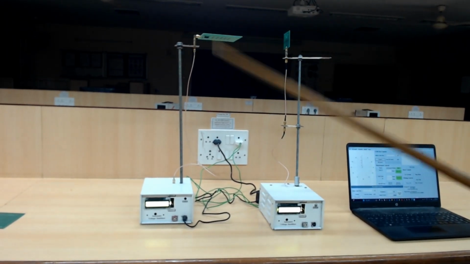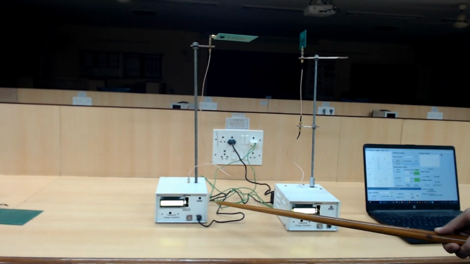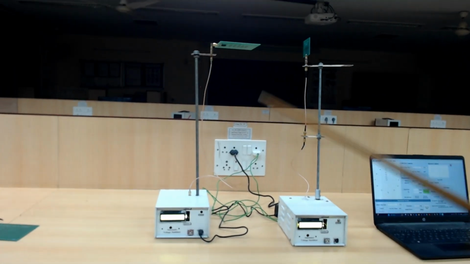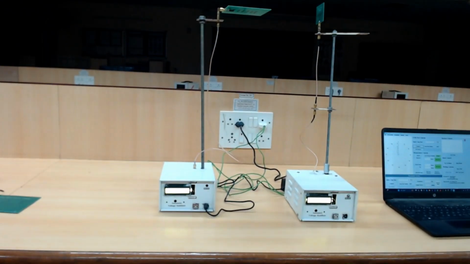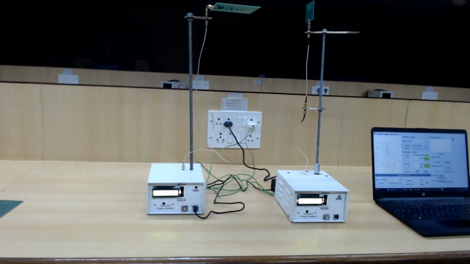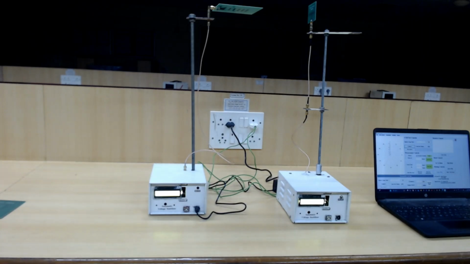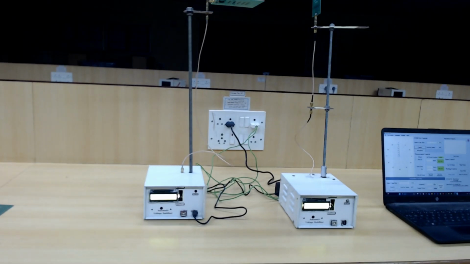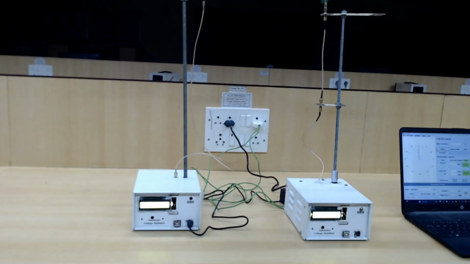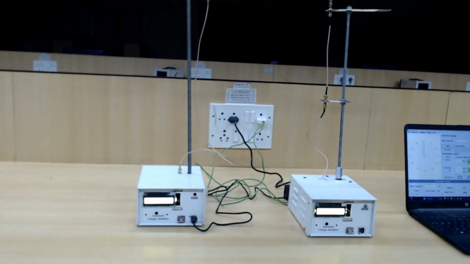So first, the transmitter section. The transmitter section is built using the ADF4351 wideband synthesizer with an integrated VCO, that's voltage controlled oscillator. This powerful unit can generate signals across a frequency range of 35 MHz to 4.4 GHz.